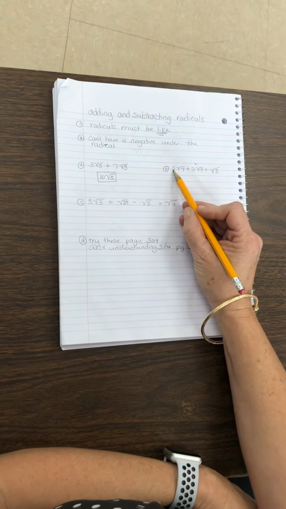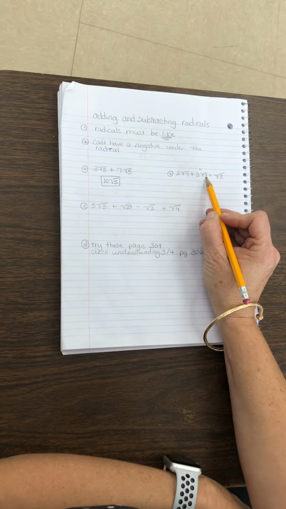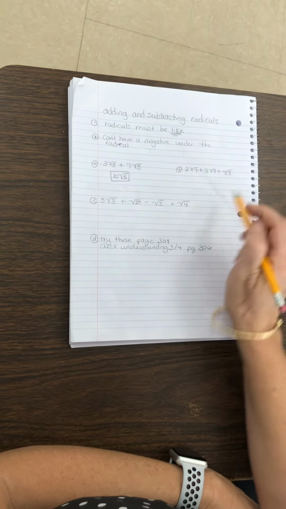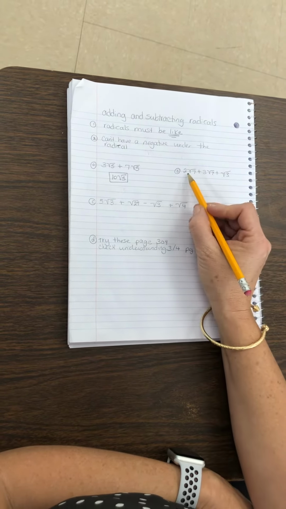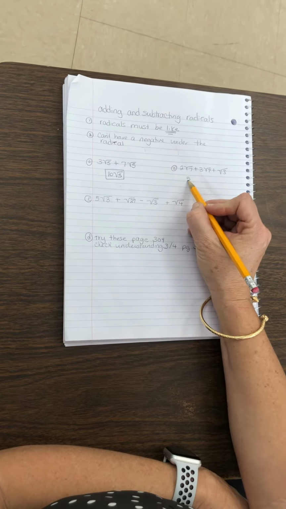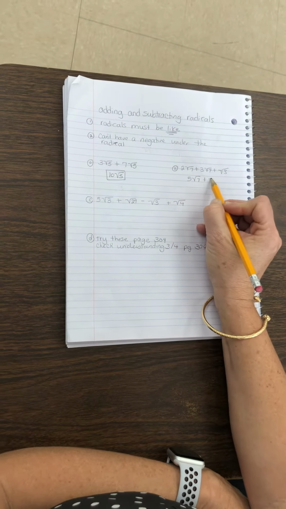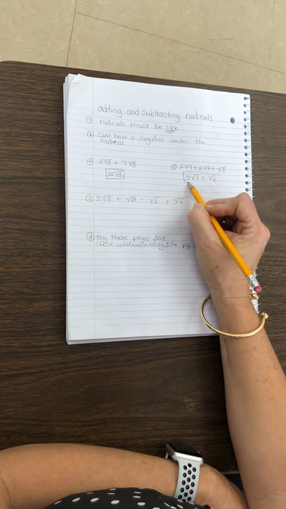With this problem here, 2 radical 7 plus 3 radical 7 plus radical 3, you notice that only these two are like. So once again, we can add those. We get 5 radical 7 plus radical 3, and we can't do anything else. We have to leave it like that.